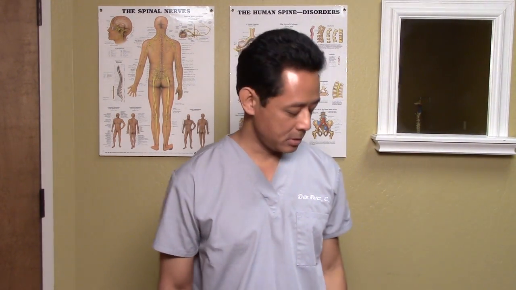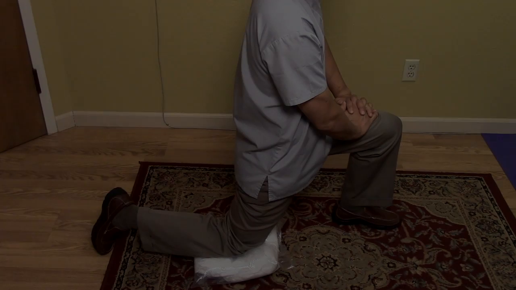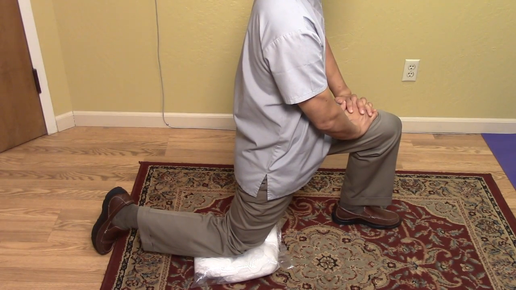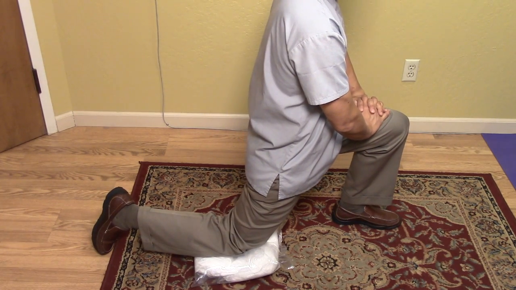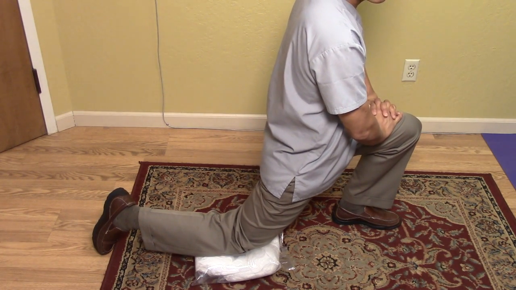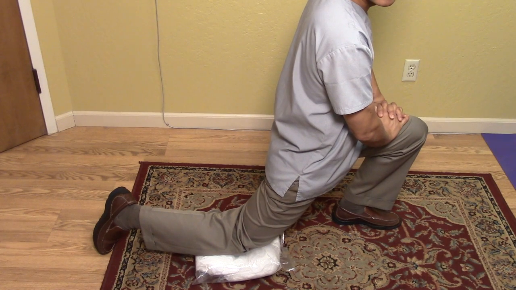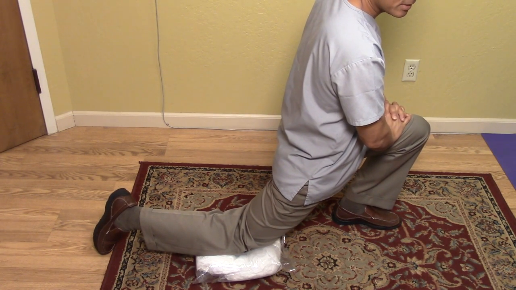Another exercise to stretch the quadriceps muscle, if you have a hard time balancing, is putting a pillow on the floor and putting your knee on top of it and stretching it that way, as follows. Make sure your knee is nice and comfortable, and just bend this knee and you'll notice a stretch to that quadriceps muscle. Bend it as far as you can to tolerance.